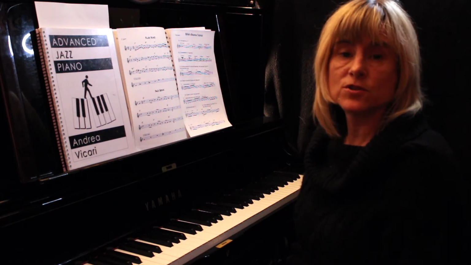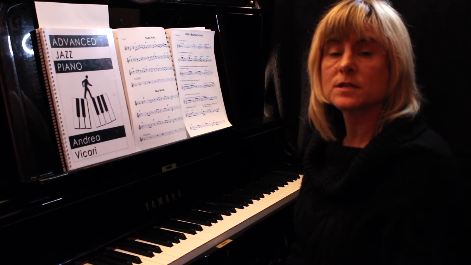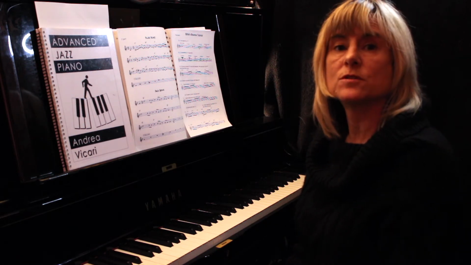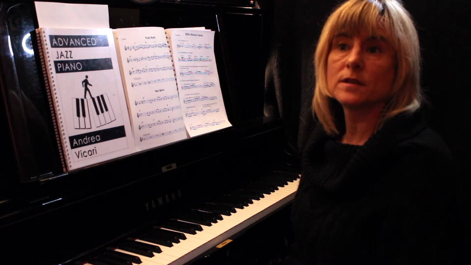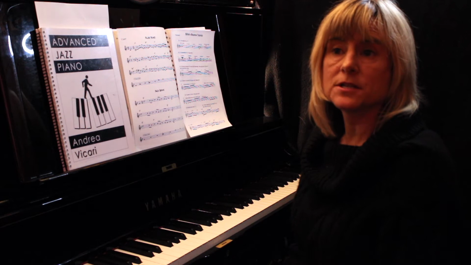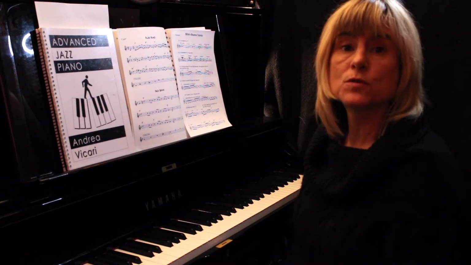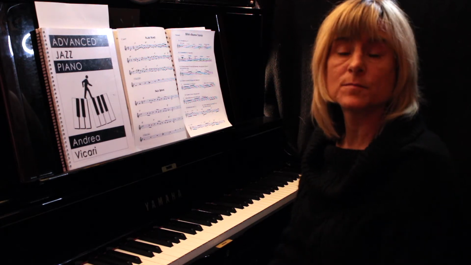Then there were a series of tutorials on the blues in B flat, and that was to do with Sunny Moon for 2, and in those tutorials I was dealing with more complex harmony and ideas around riffs and moving the riffs onto different beats of the bar.